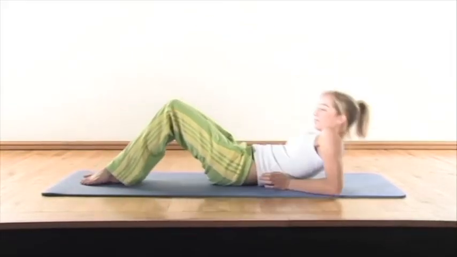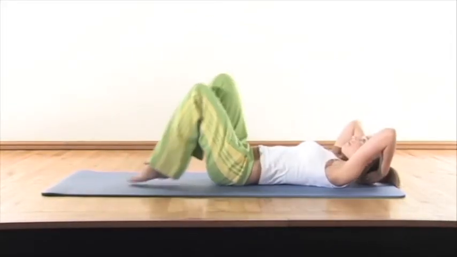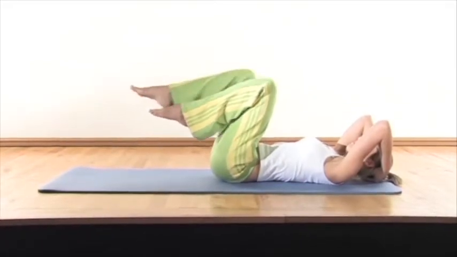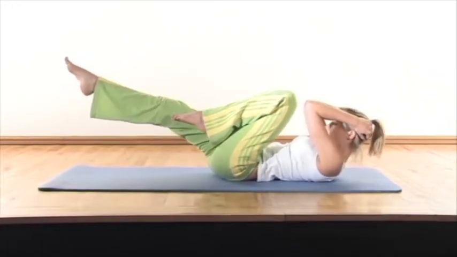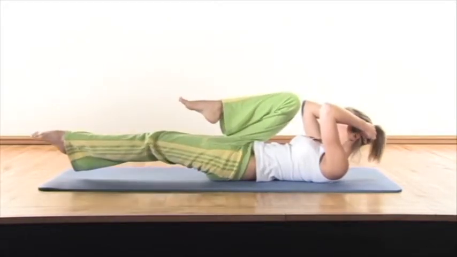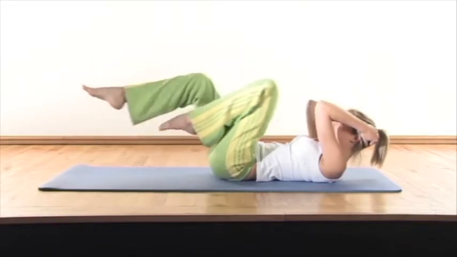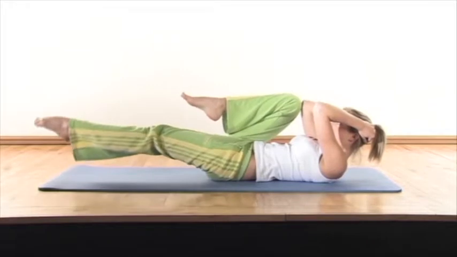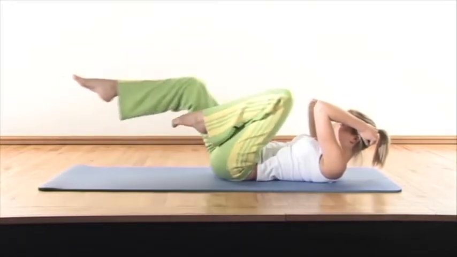Lie on your back with your hands behind your head, legs bent to 45 degrees. Use a cycling motion to bring your right leg to your right elbow. Return your right leg to the starting position, then repeat with the left leg, bringing the left knee to the left elbow. Repeat 8 times for each leg.